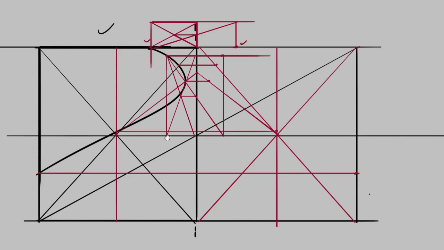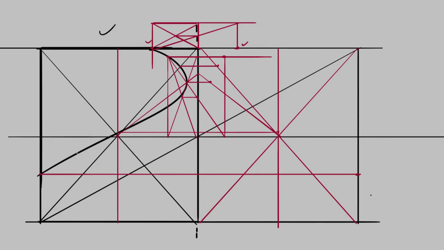I can find another point on this edge quite simply by going to the center line and going to where the horizontal line divided this rectangle in that corner, because I can easily do this as well, this side. Alright, okay, so I can do this side.